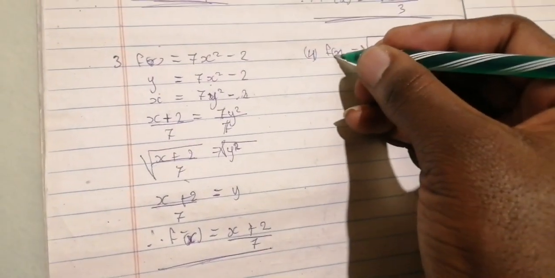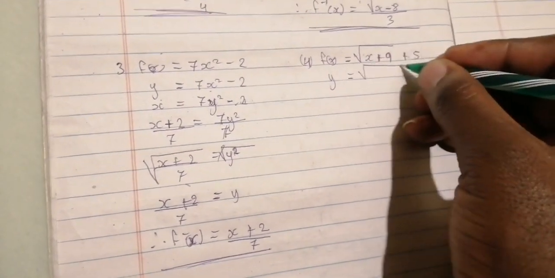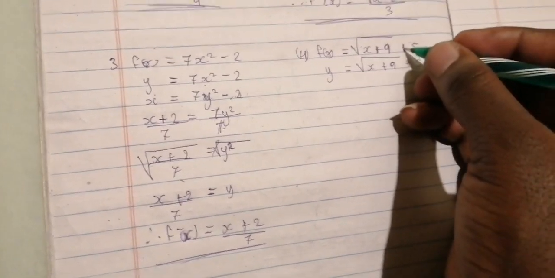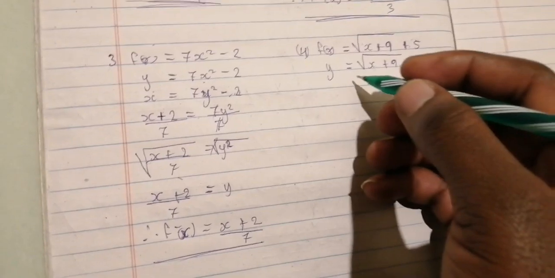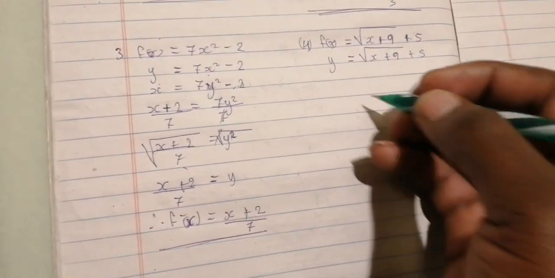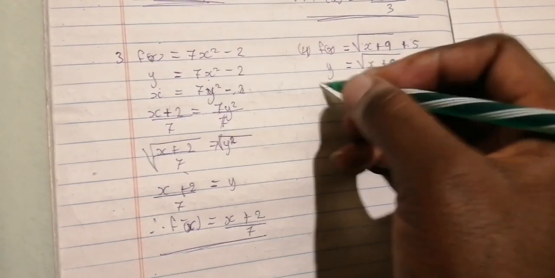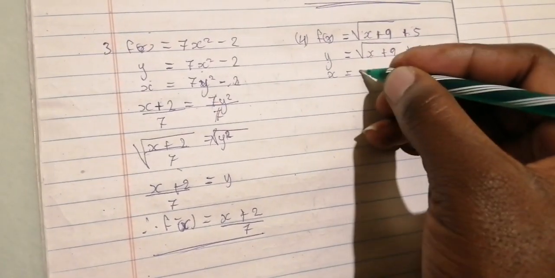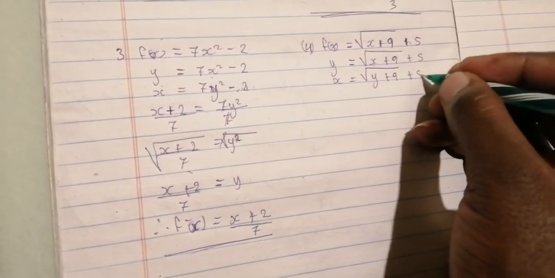The same process applies. Where there is f of x, you replace it with y, and then you say y is equal to the square root of x plus 9, plus 5. This 5 is outside the square root, it's not part of the square root. After writing like this, you swap where there is y with x. So this will be x is equal to the square root of y plus 9, plus 5.